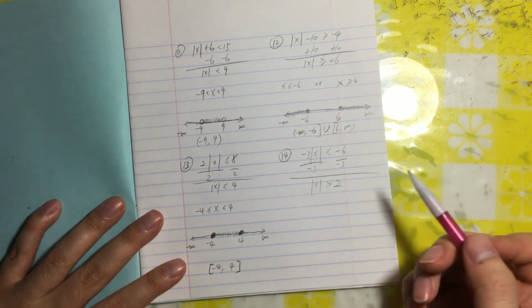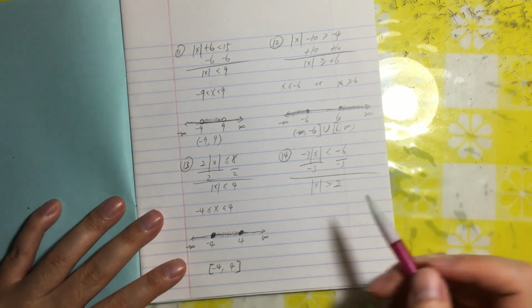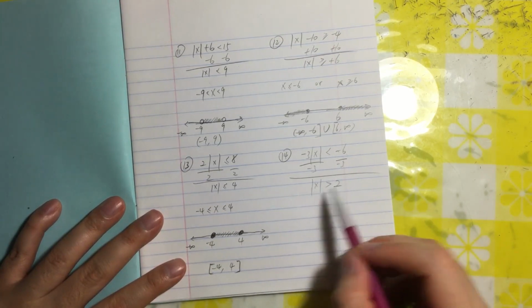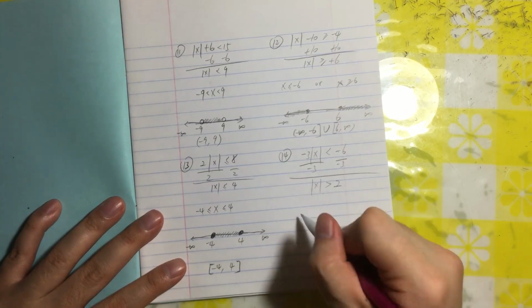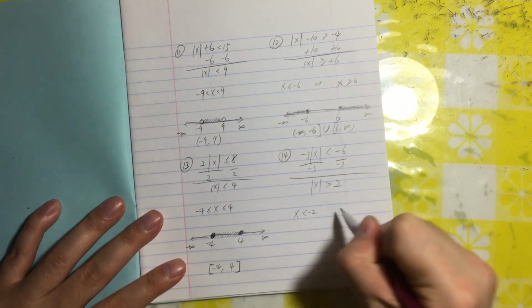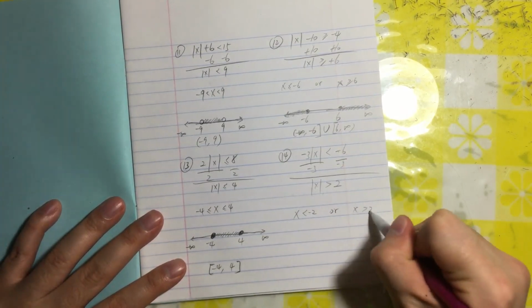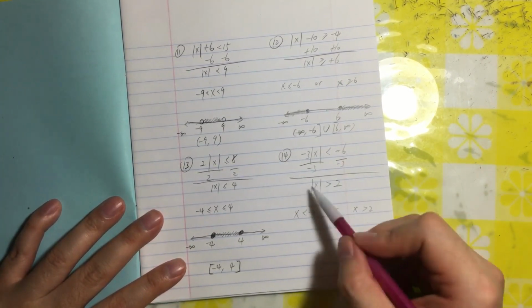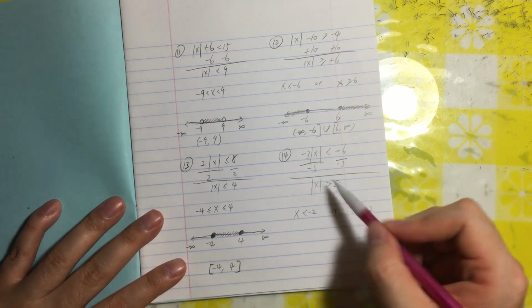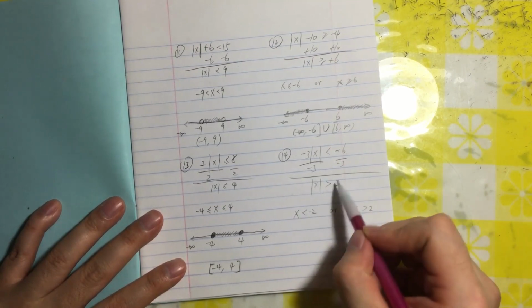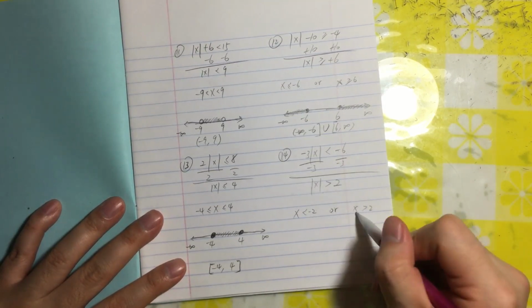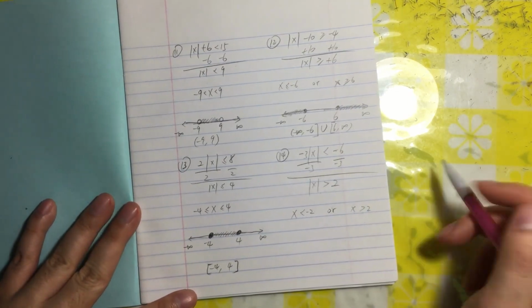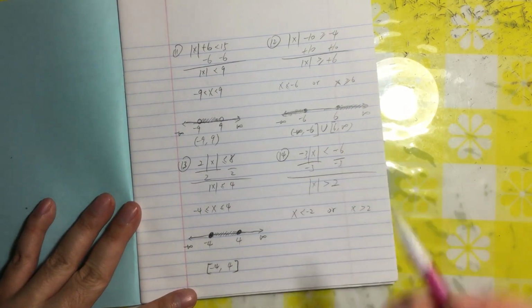2 is a positive number. By rule number 2, if absolute value of x is greater than a positive number, then what's inside is either less than -2 or greater than +2. That's rule number 2. It says, if absolute value of a number is greater than a positive number, then what's inside is either less than the negative value of this number or greater than the positive value of this number. And that's the solution to this inequality.